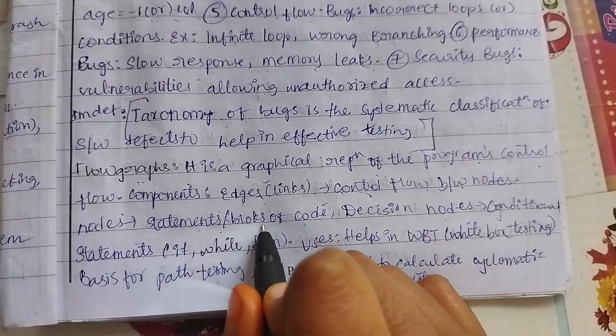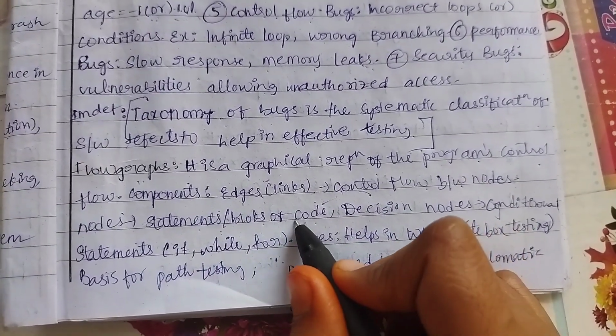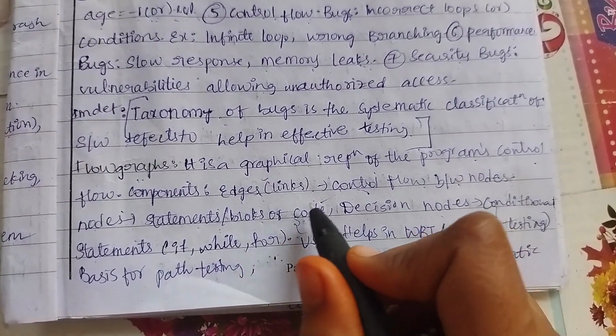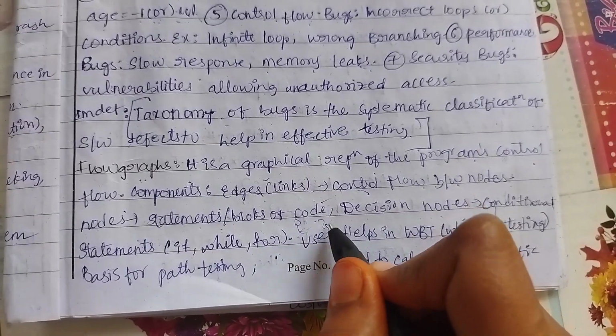Nodes are statements or blocks of code. Between open and closed parentheses is known as a block of code, or writing some statements is known as a node.